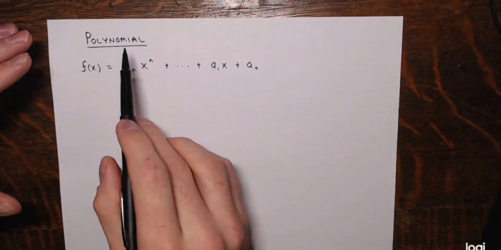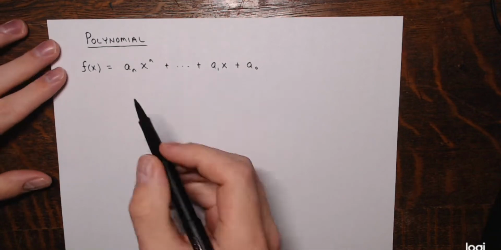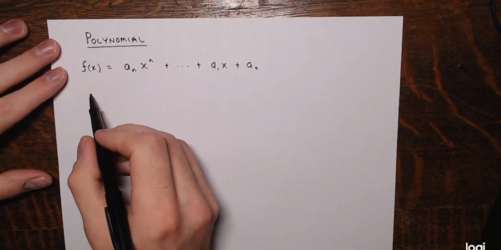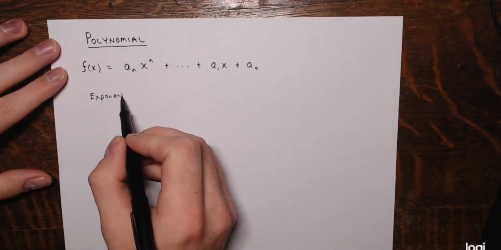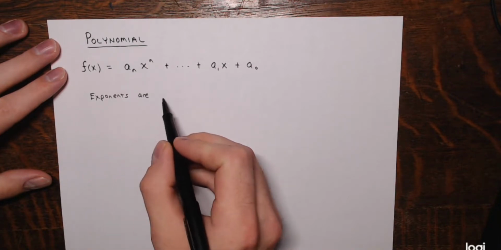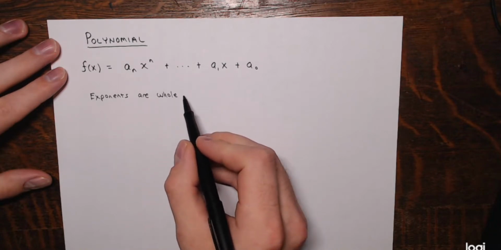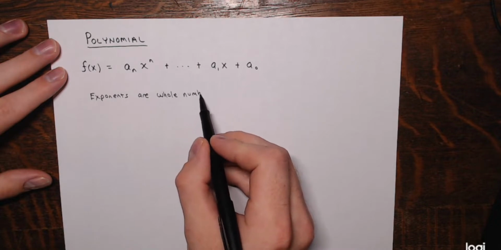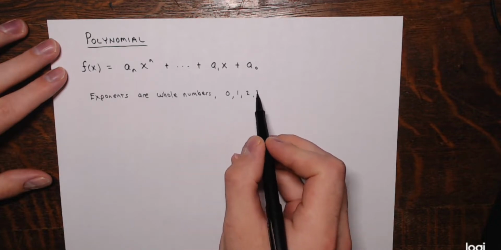And a polynomial can have one term, it can have 2 terms, many terms. And again, all the exponents are whole numbers. All the powers on the variables are whole numbers, 0, 1, 2, 3, and so on.